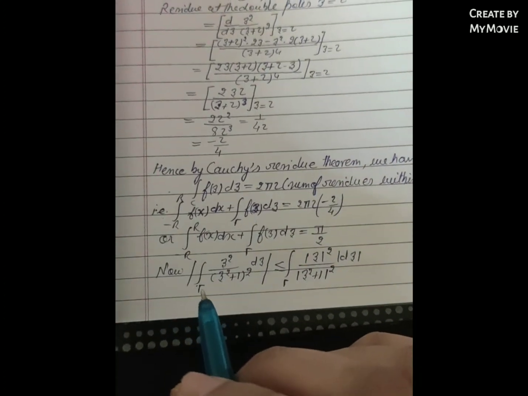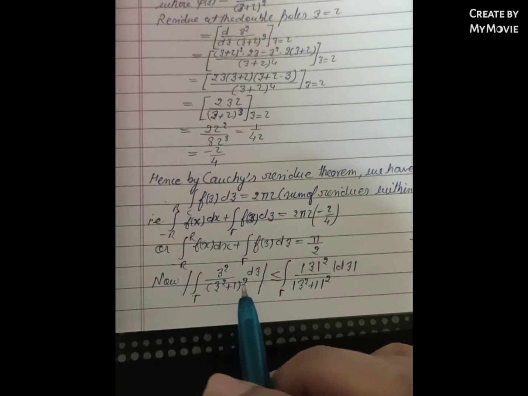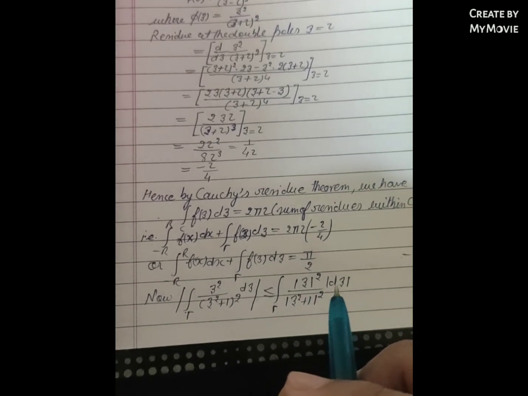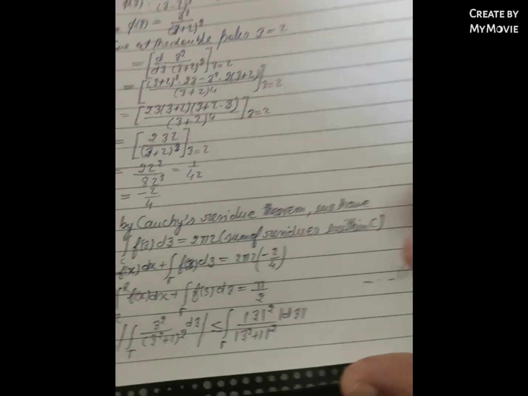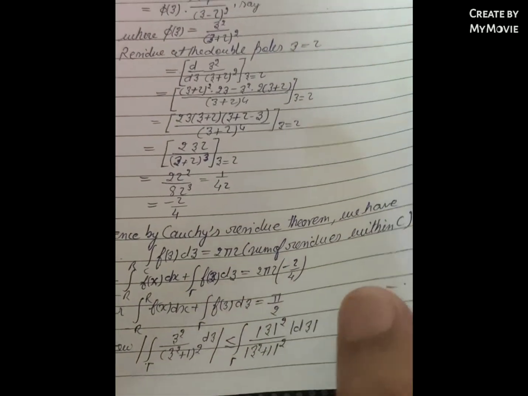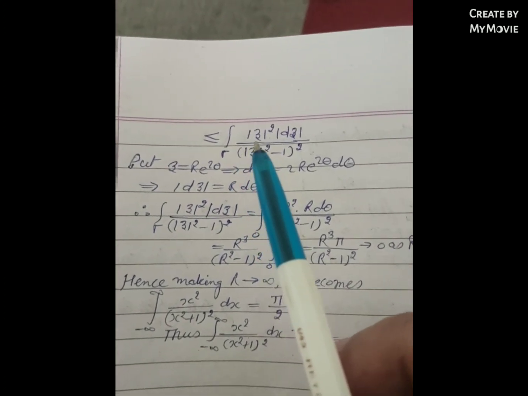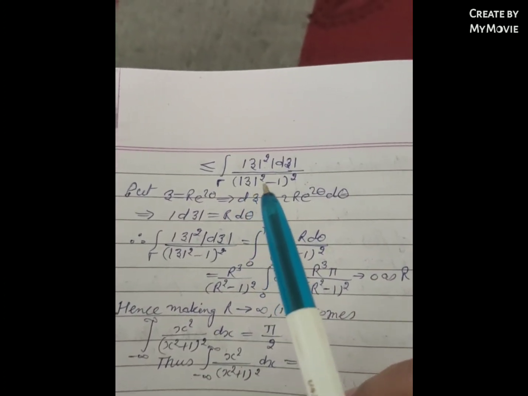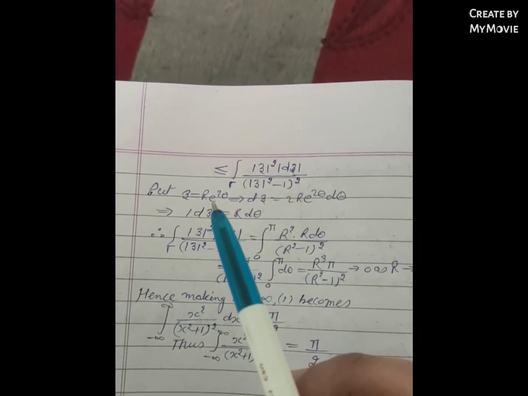Now modulus of the integral over gamma of z squared upon (z squared plus 1) whole squared dz is less than or equal to the integral of modulus of z squared modulus of dz over modulus of (z squared plus 1) whole squared, which is less than or equal to the integral over gamma of modulus of z squared modulus of dz over (modulus of z squared minus 1) whole squared, putting z is equal to R e to the iota theta.